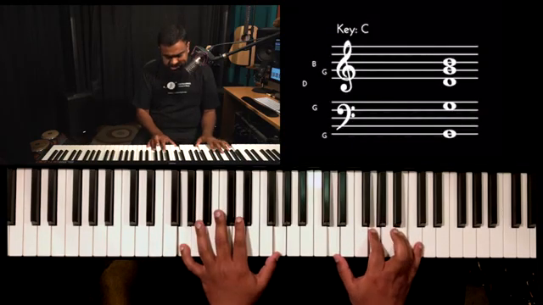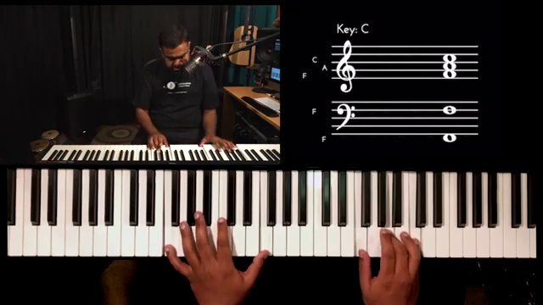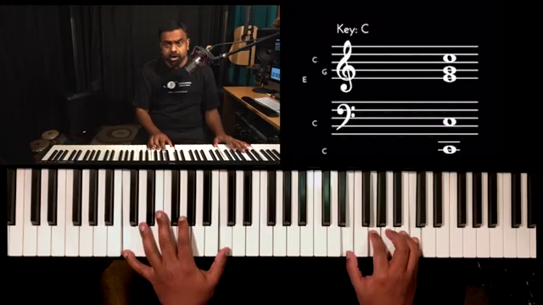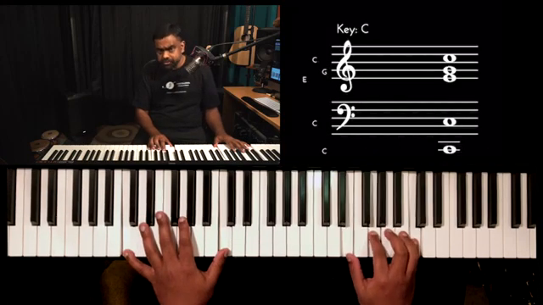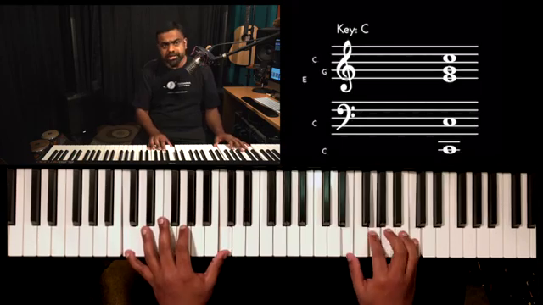1 2 3 4, 1 2 3 4, 1 2 3 4, 1 2 3 4. And there you have it. That's the 12 bar form. So line 1, line 2, line 3. Each line has 4 bars each. Let's play it all together. I'm going to count it, and then we'll try and get to some singing and understand the phrase structure of the blues. Okay?